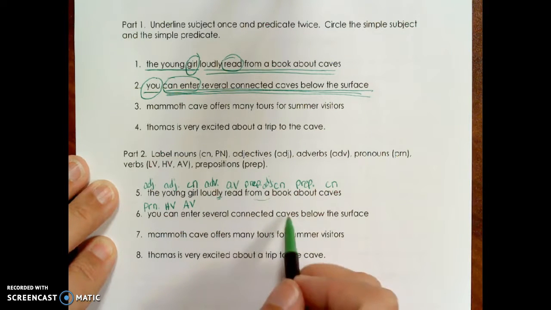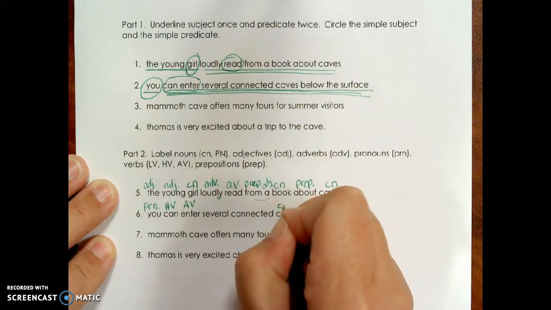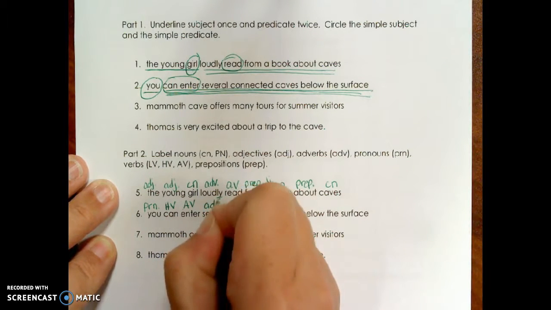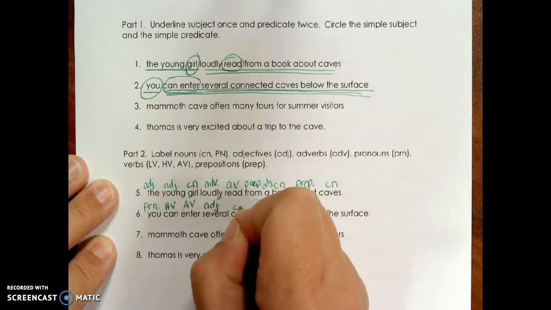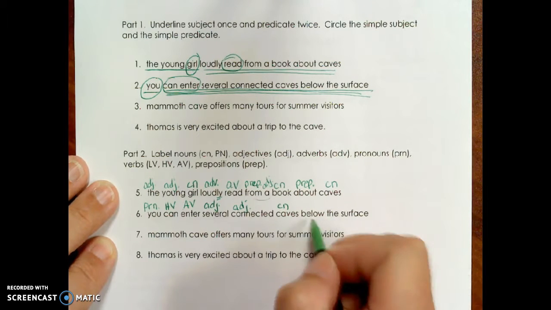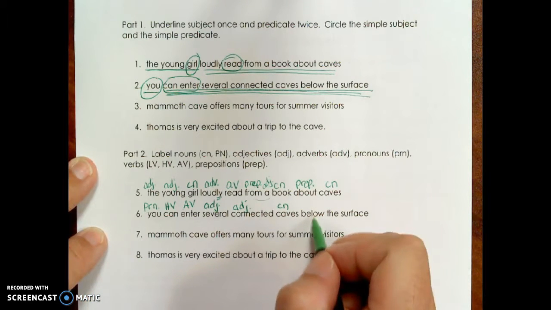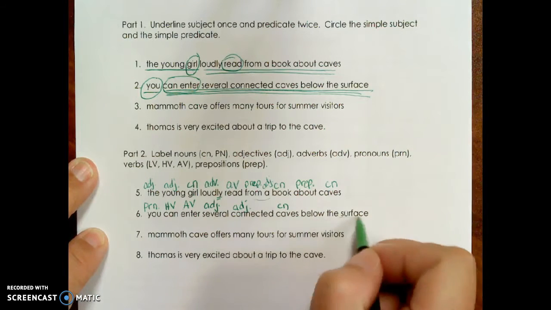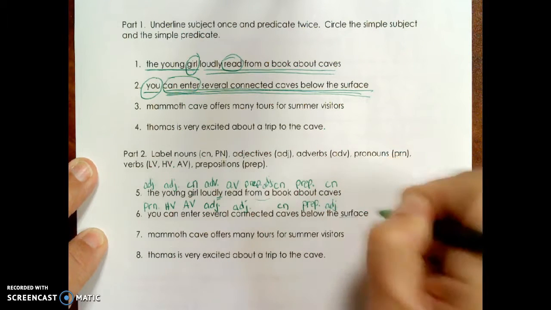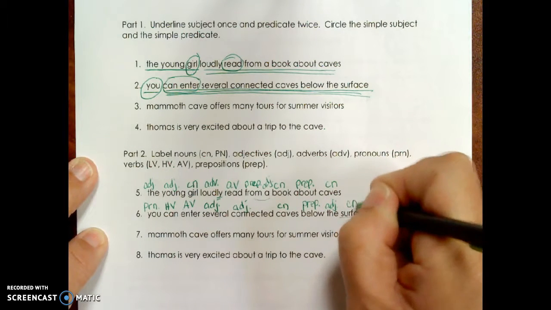Several connected caves. I know one of the questions adjectives answer is how many or how much. So you have caves here, which is a common noun. What's describing caves? There's several. Adjectives tell how many or how much. And connected, it's telling us which one, the connected ones. So those are both adjectives describing the caves. Then we have below the surface. Below can be a preposition only if it's followed by a noun, which it is. So below is a prep. The again is an adjective. Surface is the object of the preposition and a common noun.